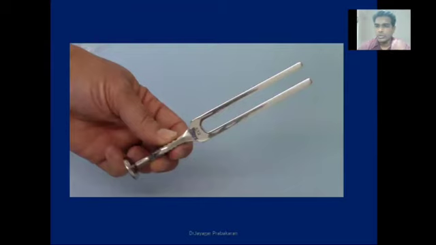So we usually use a 512 hertz tuning fork. This vibrates 512 times in a second, and we use this because the 512 tuning fork frequency is very close to the speech frequency. Humans can hear from 20 hertz to 20,000 hertz, whereas they can speak only from around 300 to 3,000 hertz.